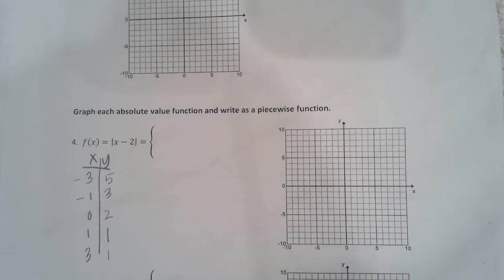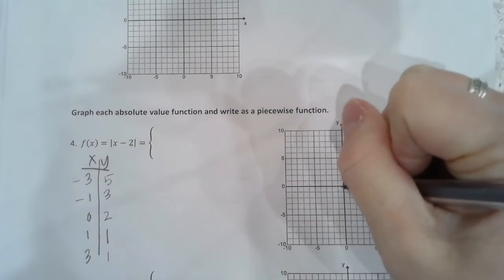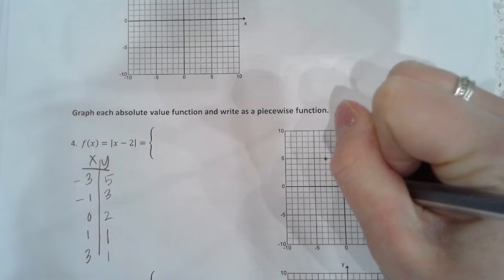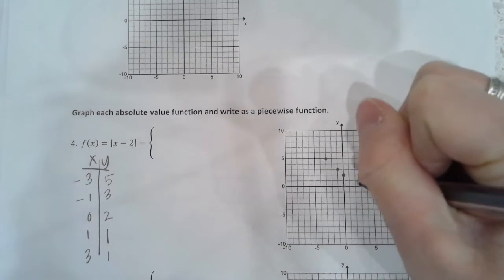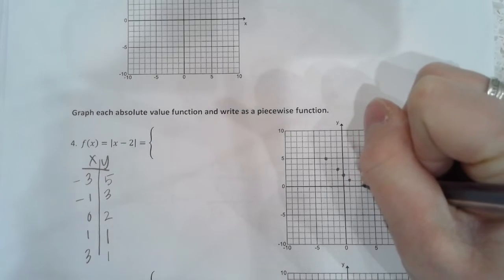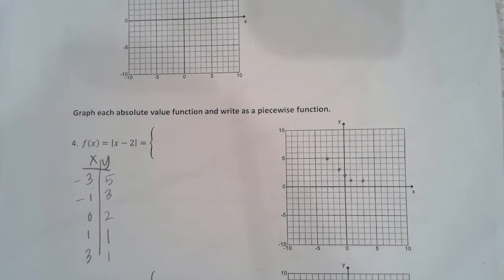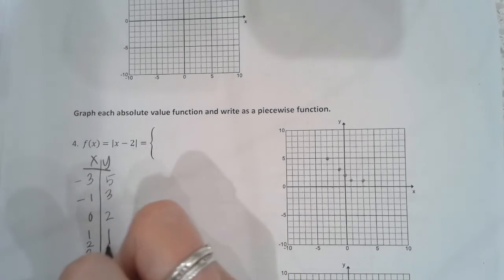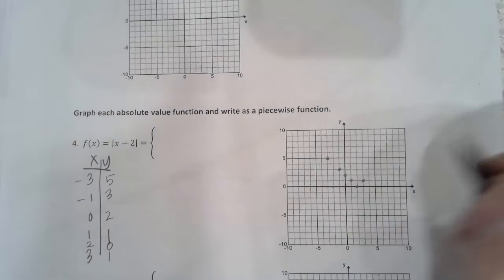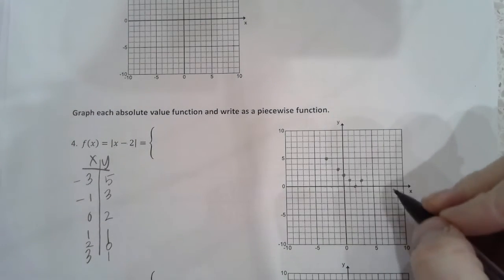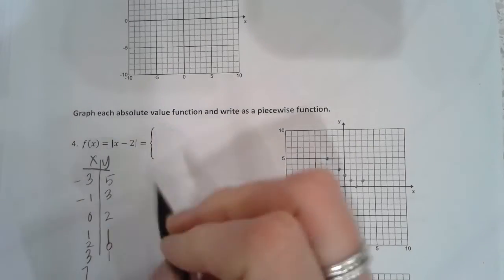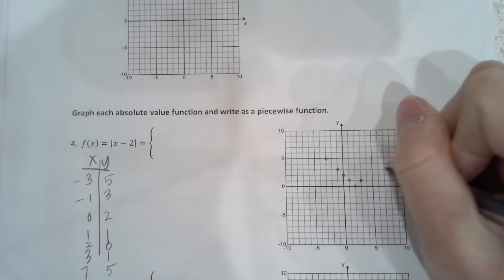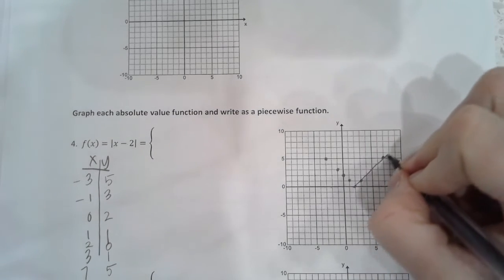Okay, so let's graph it. So we have a dot at -3, 5. 1, 2, 3, 1, 2, 3, 4, 5. -1, 1, 2, 3, 0, 2, 1, 1, 3, 1. Okay, so you can kind of see what's happening. 2 is an important one, so let's do this. So 2. 2 minus 2 is 0, and the absolute value of 0 is 0. So 2, 0. And then it looks like it's going to continue on. If you wanted to, you could check, like, let's pick 7. 7 minus 2 is 5, and the absolute value of 5 is 5. So we'll go 7, 1, 2, 3, 4, 5. Okay, so here is our absolute value graph.